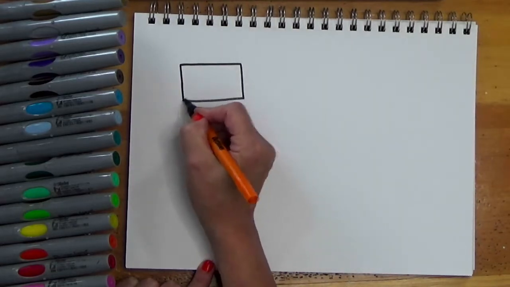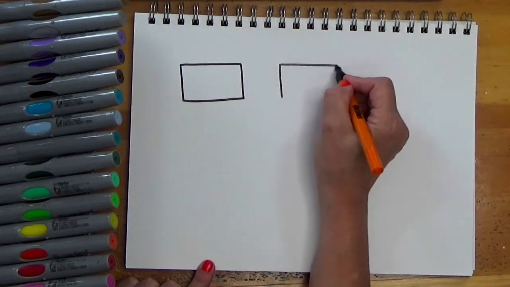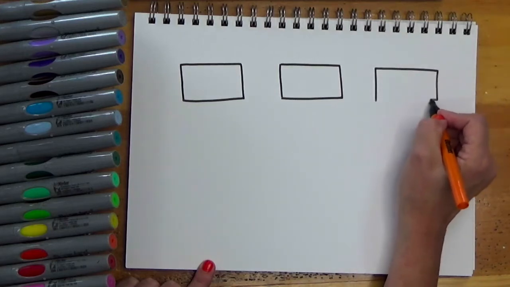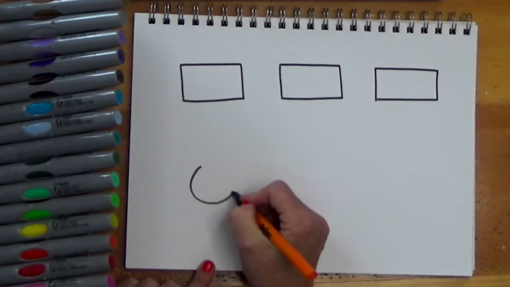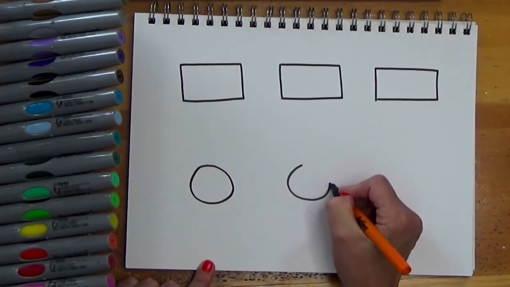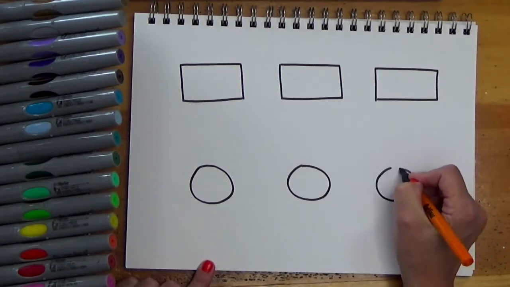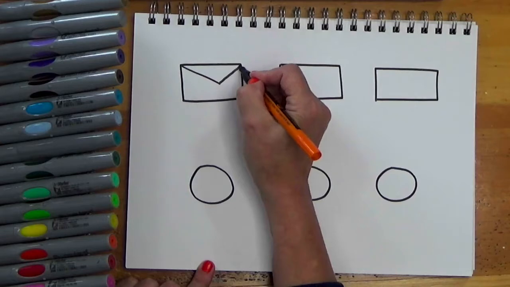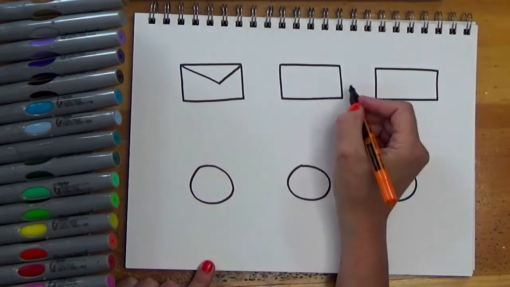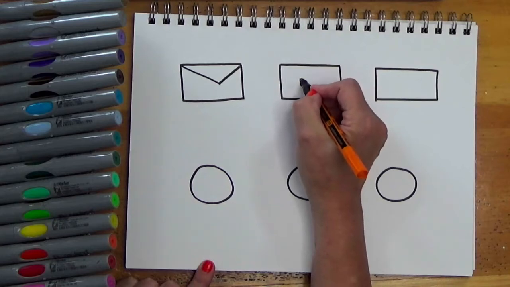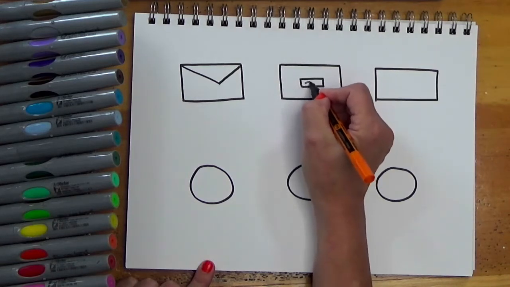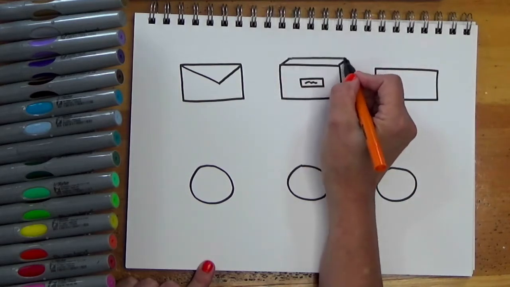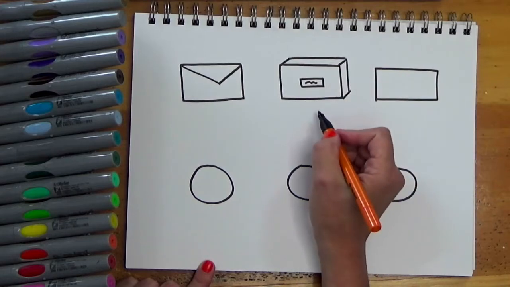We're going to draw 3 rectangles. 1, 2, 3. And then we're going to draw 3 circles. Our first rectangle, we are going to turn into an envelope using a triangle. The next one, we're going to turn into a package by adding a small rectangle inside, adding some tick marks on the corners, bringing it down, and turning it into a package.